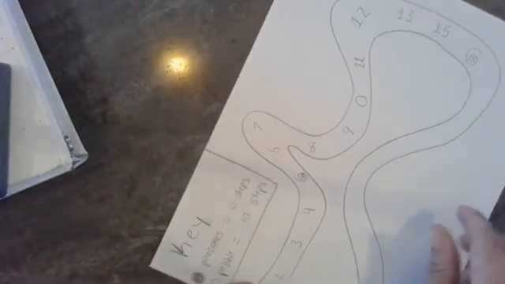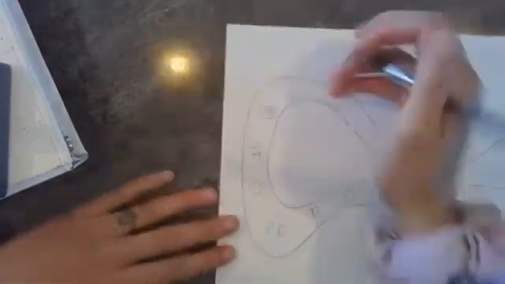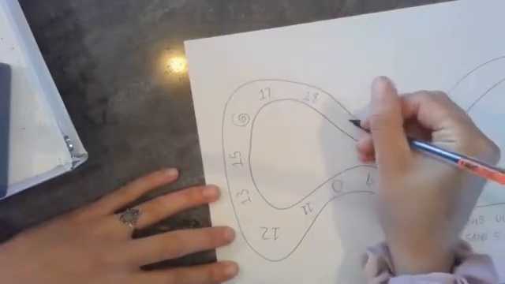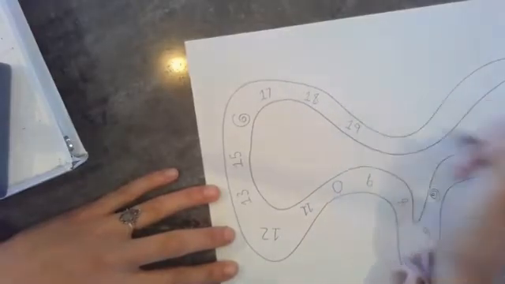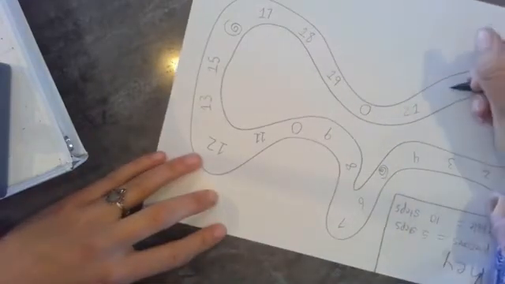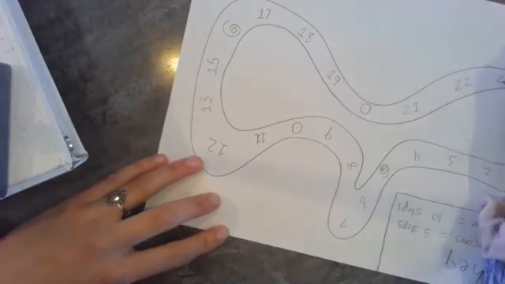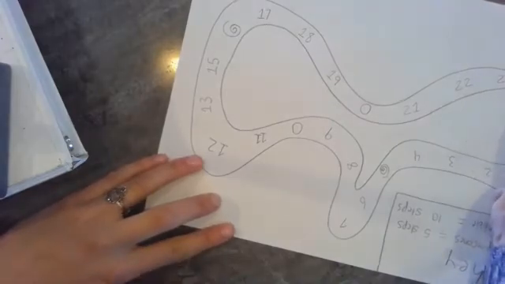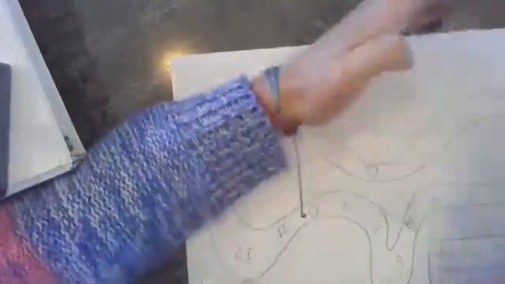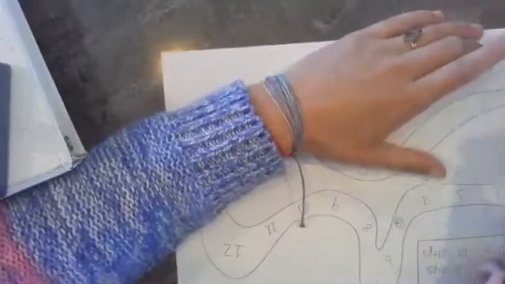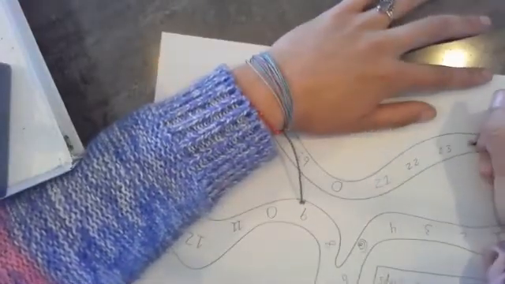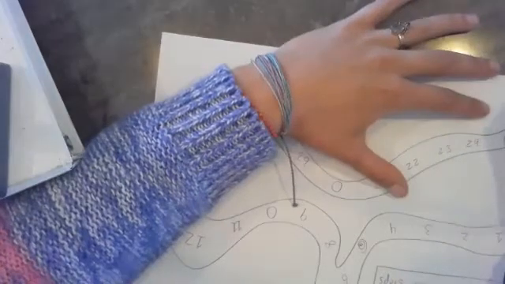16, 17, 18, 19, and a pebble. 20, 21, 22, 23, 24. Actually, I'm gonna squeeze it until I can have 25. If you don't have 25, you might need to rip off a piece of paper and kind of add it to the paper. 22, 23, 24, and a pine cone. 25.